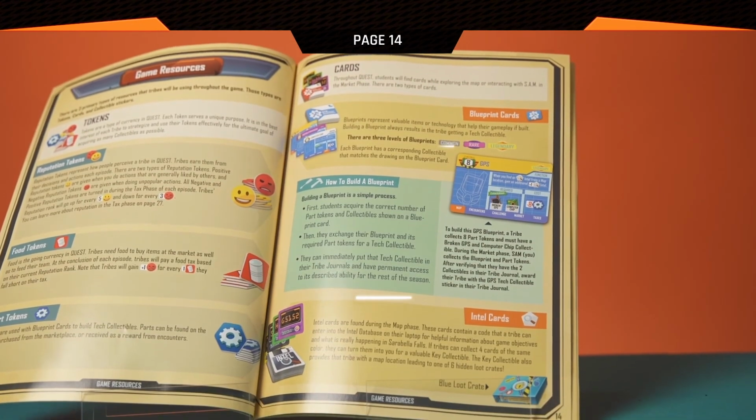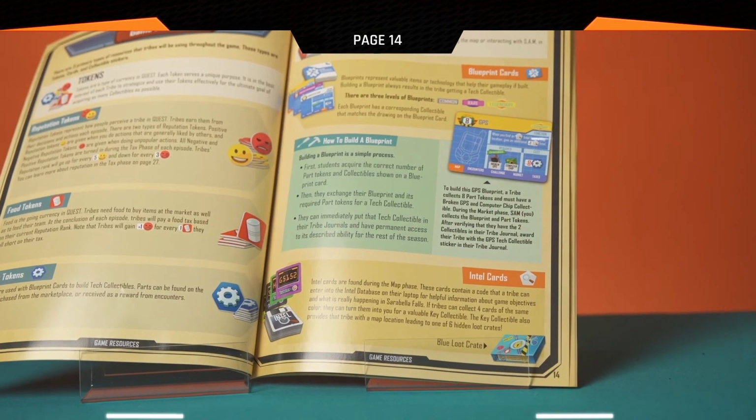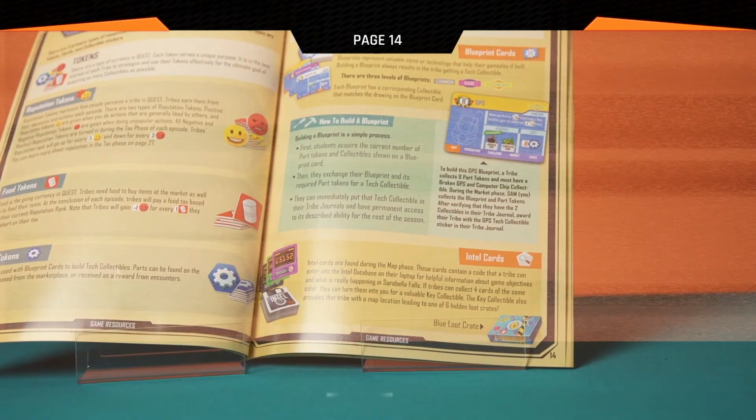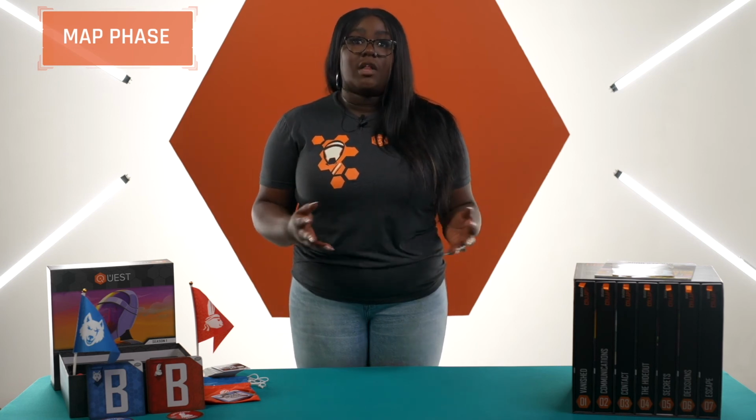A loot crate symbol indicates that a loot crate has been discovered, and the matching colored box should be placed somewhere visible in the classroom until it is opened by a tribe with the required key collectible. The hex number symbol identifies the location of a map hex. The color and number indicate the episode, and the letter indicates the alphabetical location.